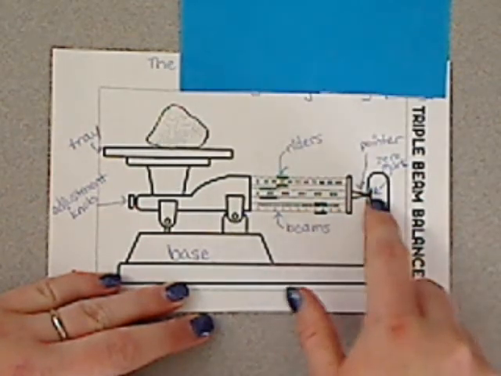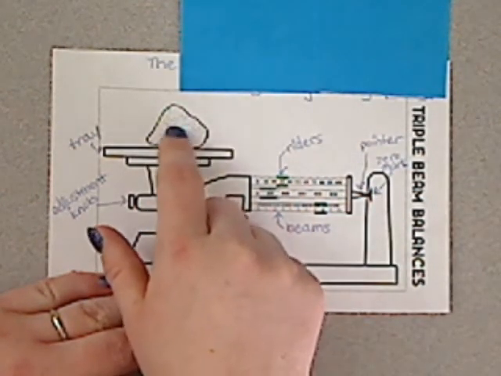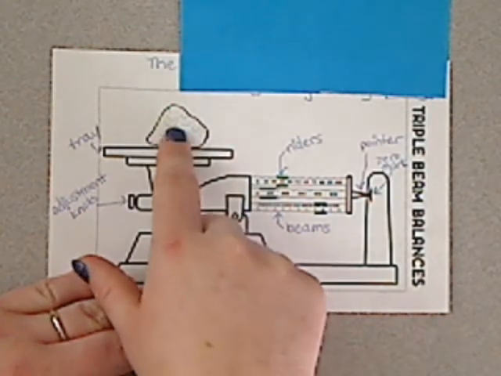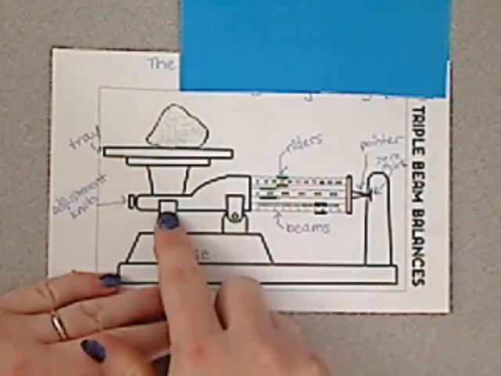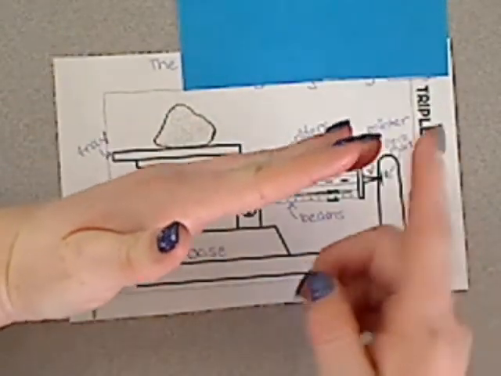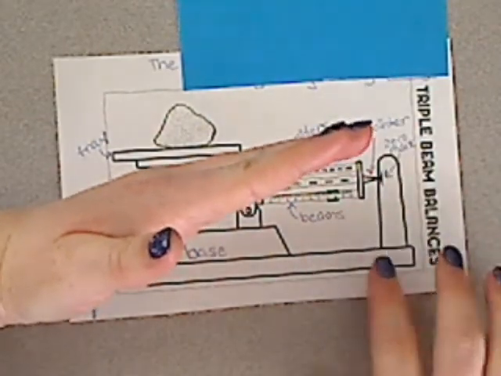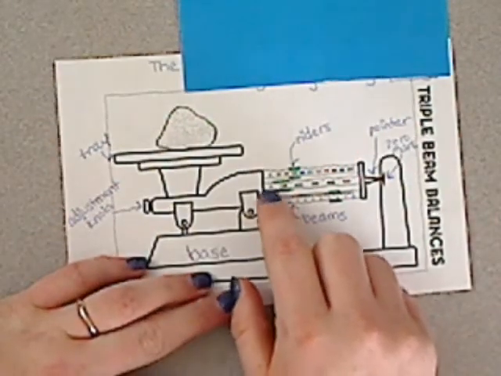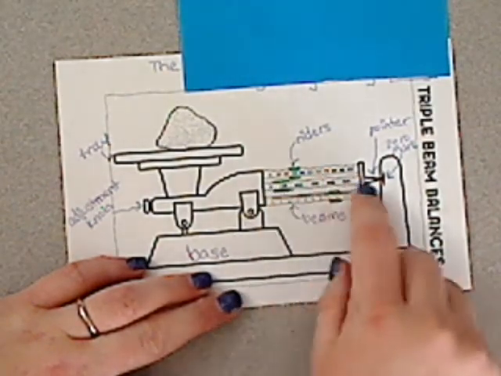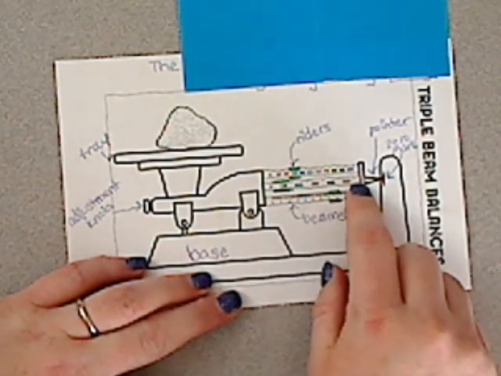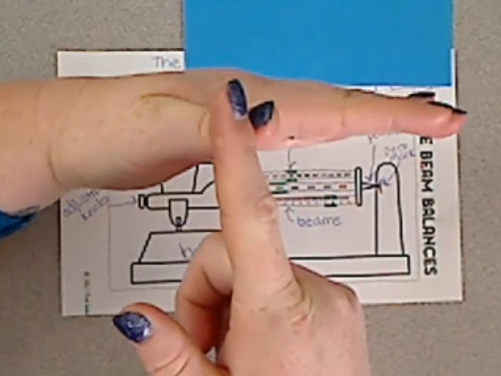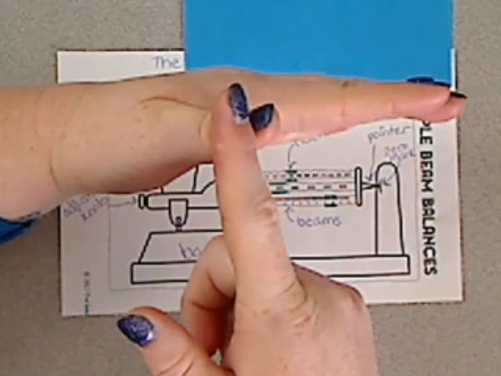Now, once it is leveled and zeroed, you'll put your matter on the tray. What's going to happen is this matter is going to push down on this portion of the bar, and it's going to cause your pointer to pop up. So then you will start with your hundreds, or the rider that counts by 100 in that center beam, and you'll slide it to 100. So that's going to add weight to the end of the beam.